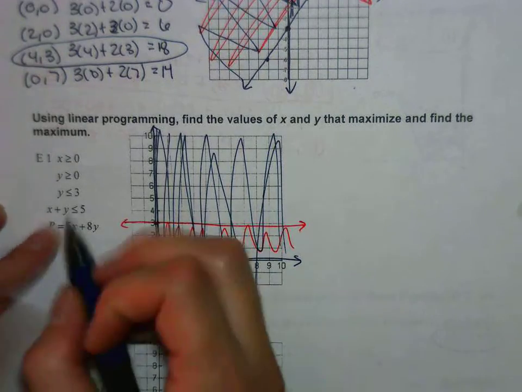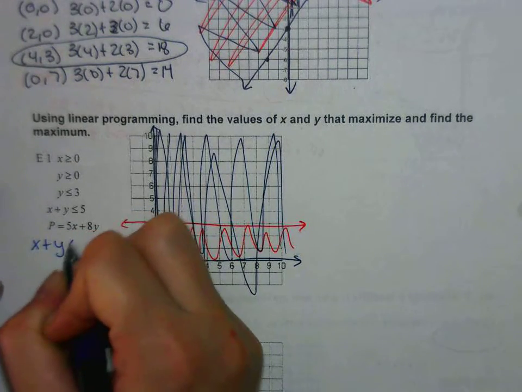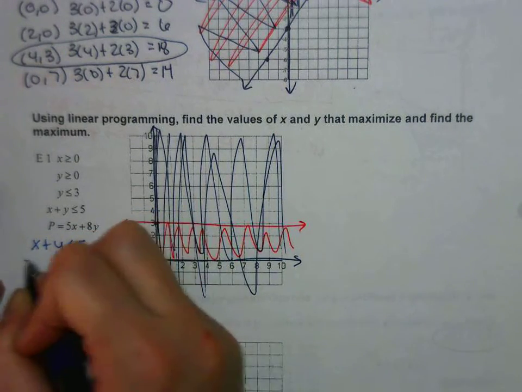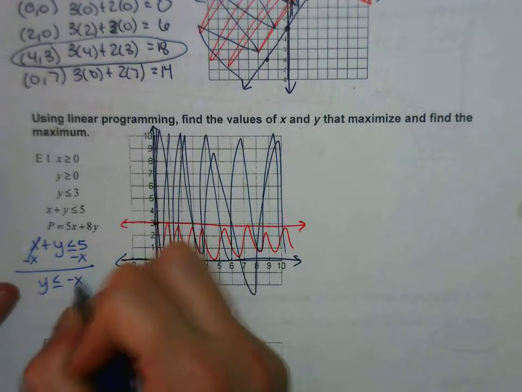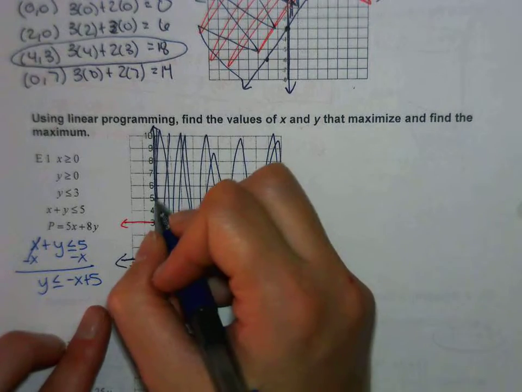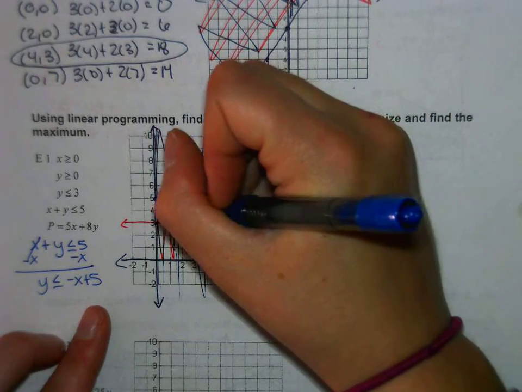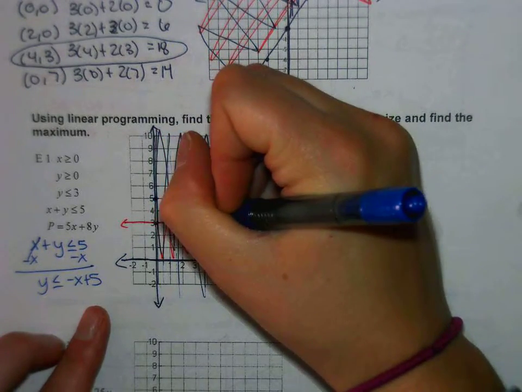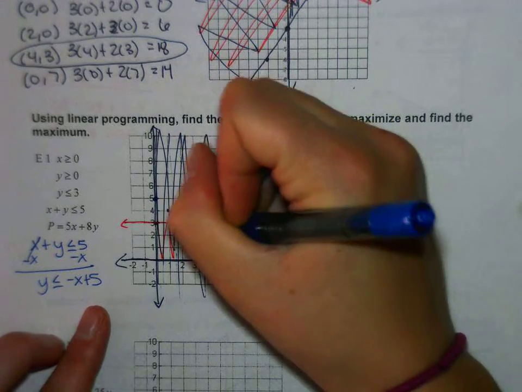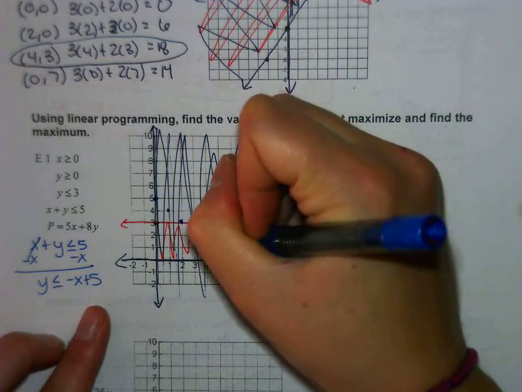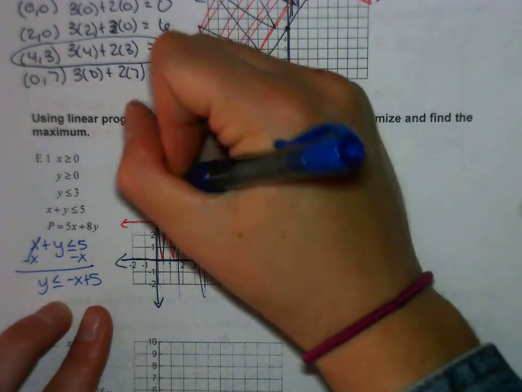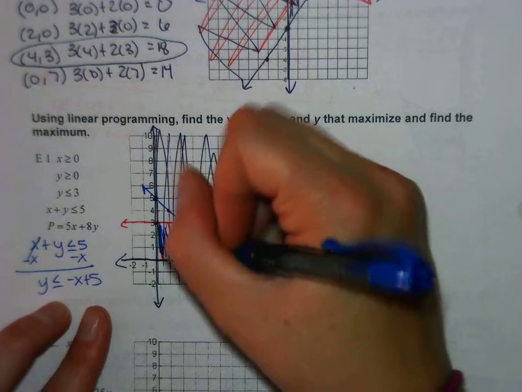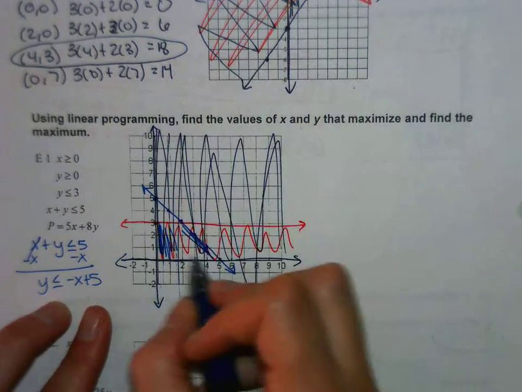Then our last equation, we need to write it in slope-intercept form. So subtract x. So y is less than or equal to negative x plus 5. So we're at 5. Slope is negative 1. So our feasible region in this one is this trapezoid.